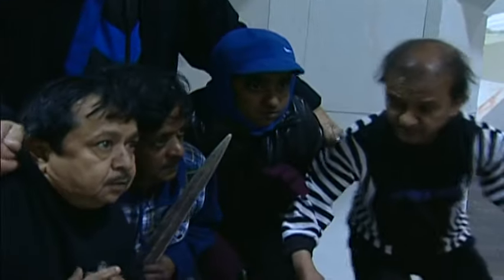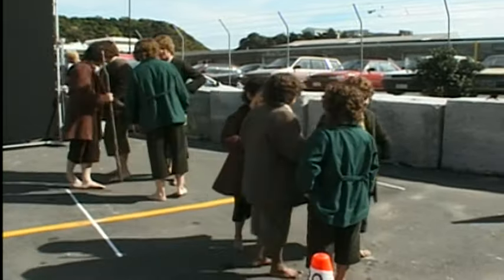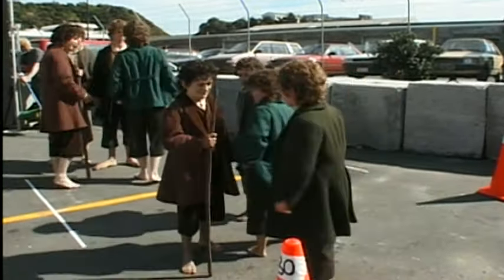Finally, we also have used some scale doubles. We did a worldwide search for people that were actually, I think, about 4 feet tall, and found a number of very good people that have actually acted.